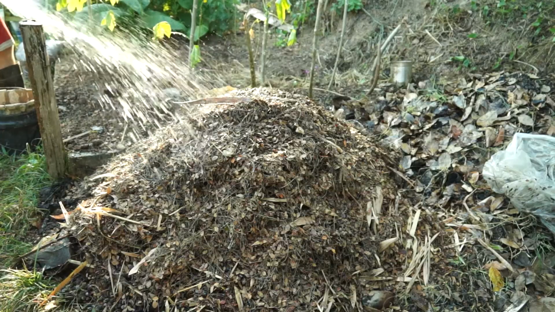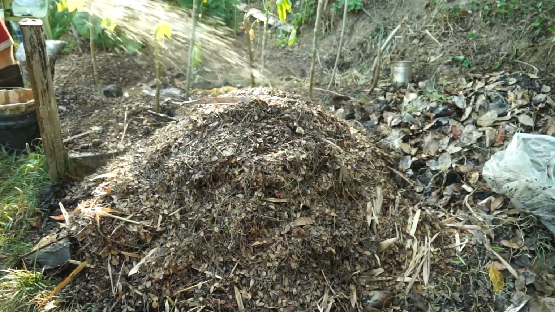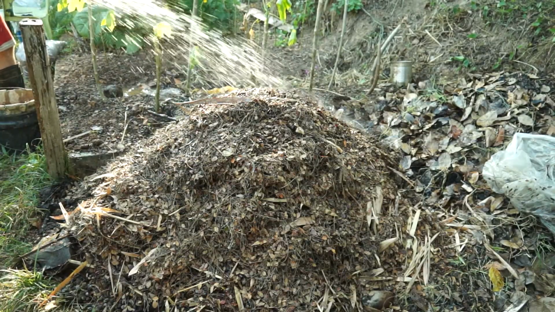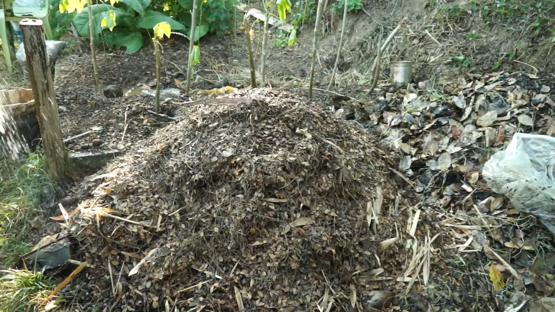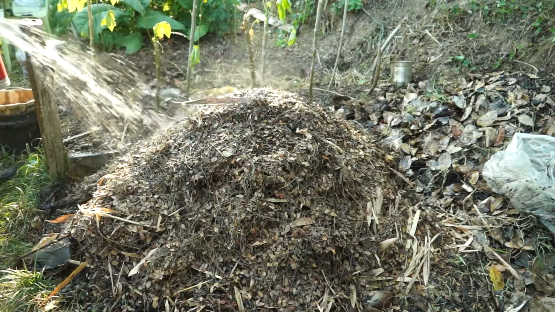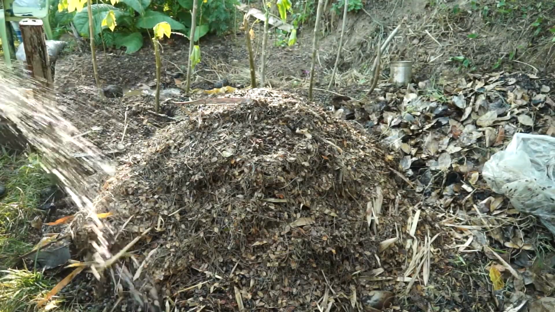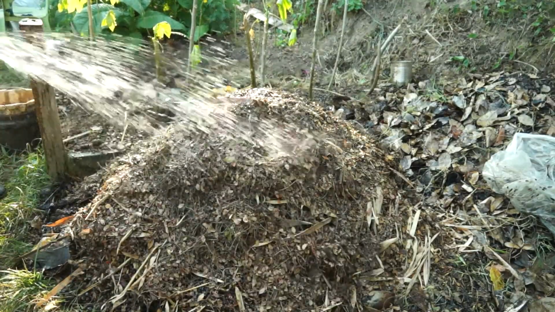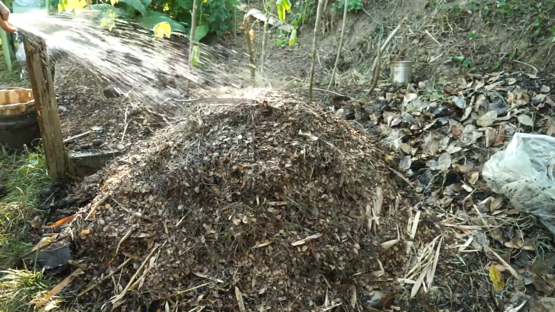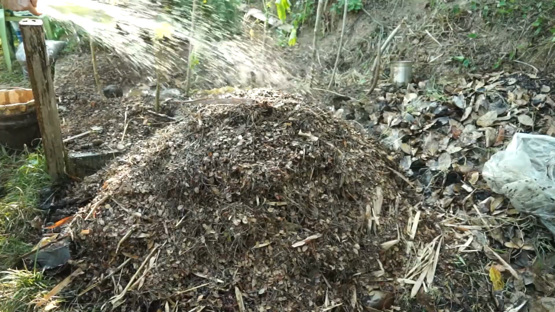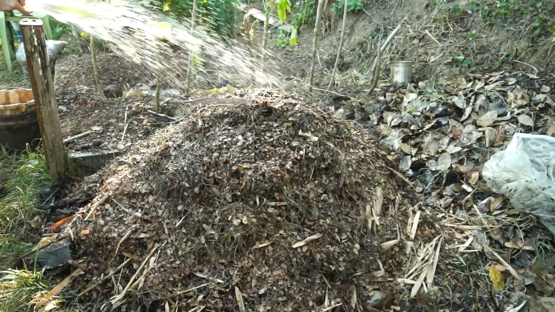The reason why we're turning over the pile every 2 to 3 days is to aerate the compost pile. And that is because the microorganisms are just like humans. They need food, air, and water. So we want to make sure they have all of these 3 ingredients available. And that's it for composting.